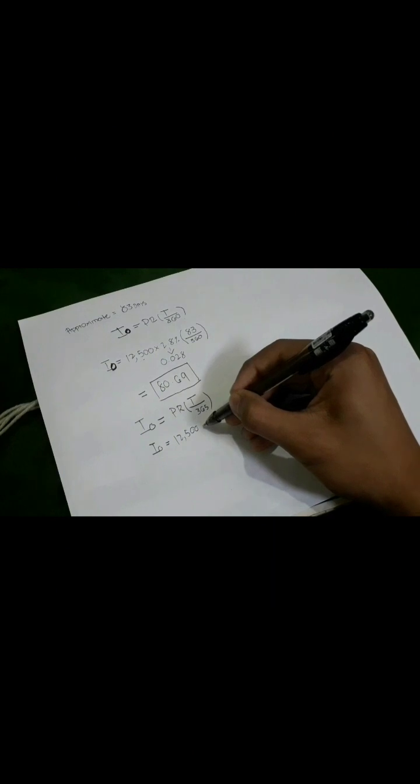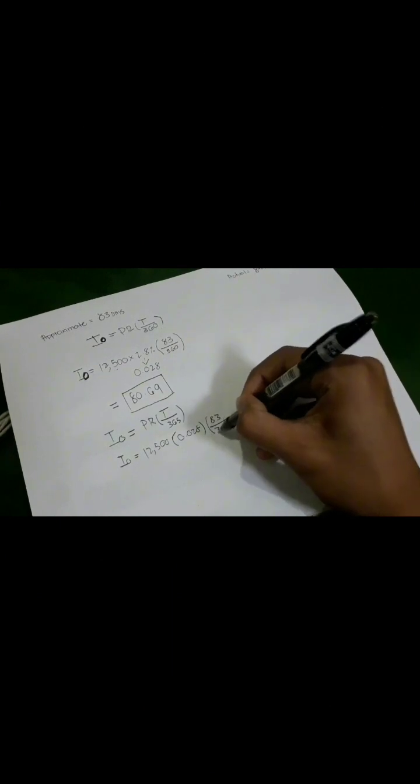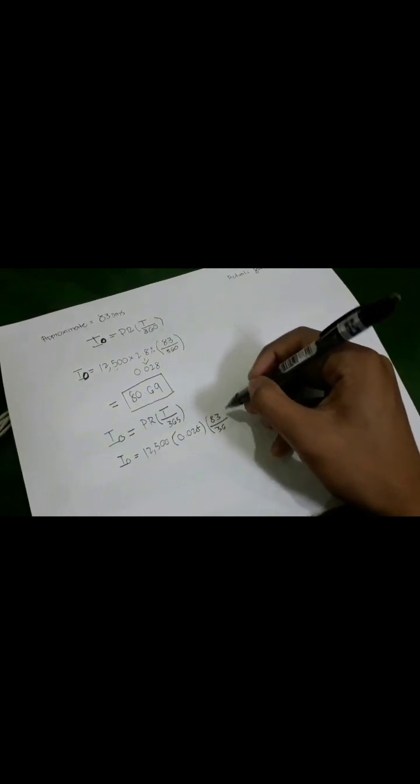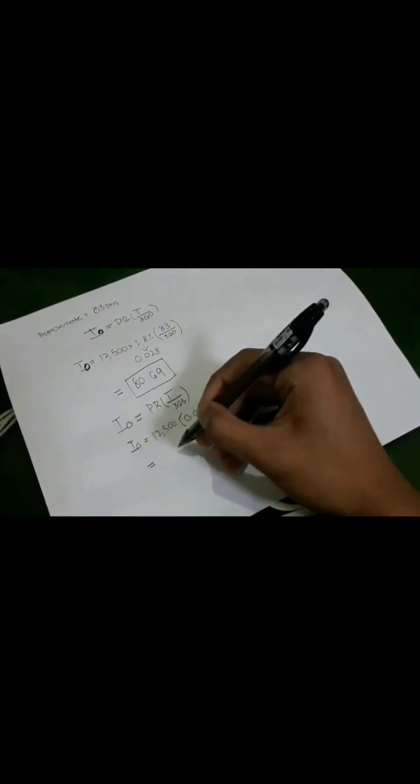12,500 principal amount times, still the rate, 0.028, and 83 days over 365 days, because we are converting it into exact. 12,500 times 0.028 times 83 over 365 equals?